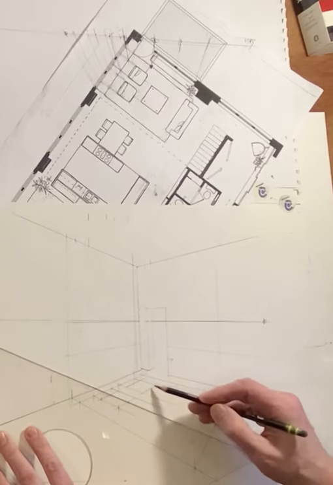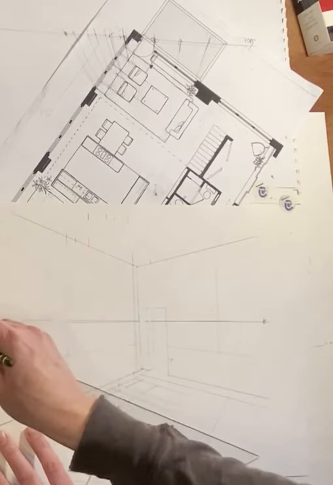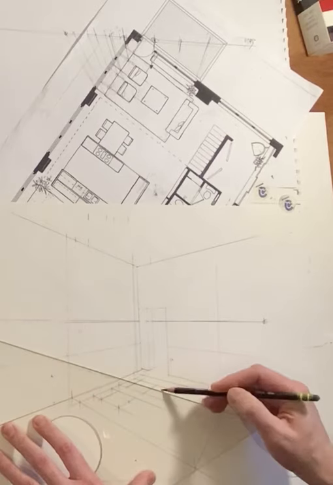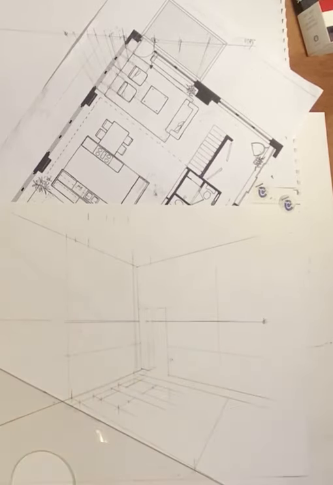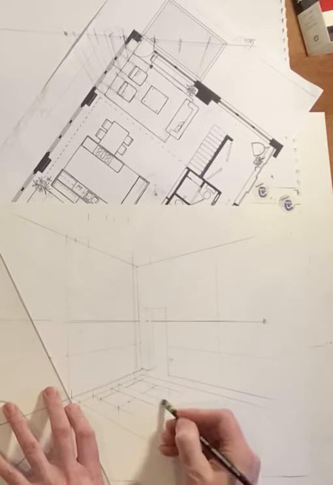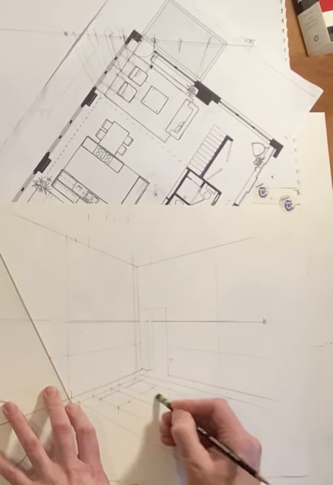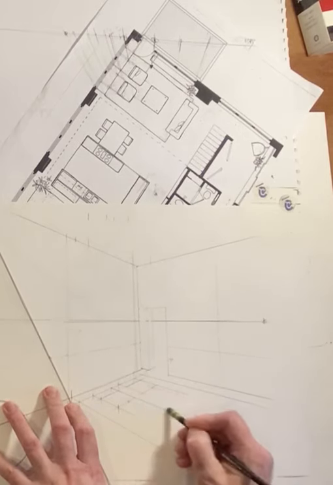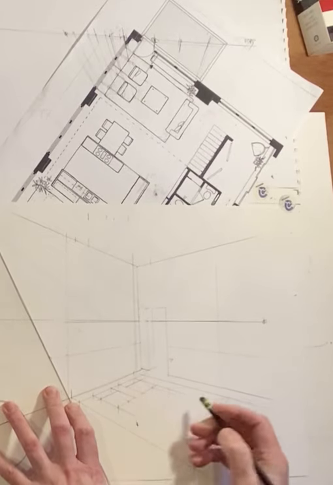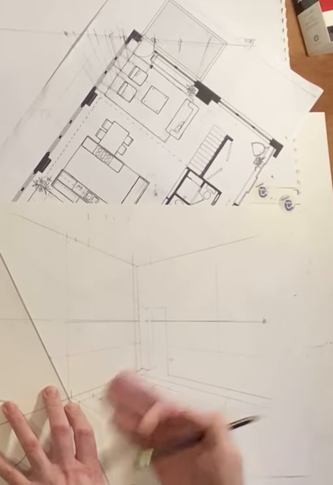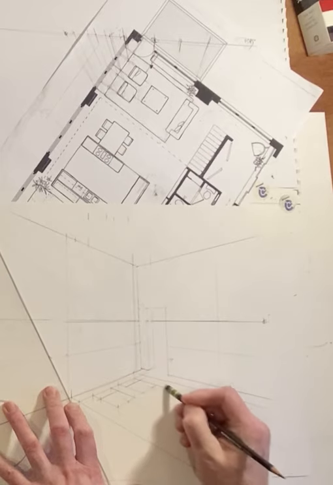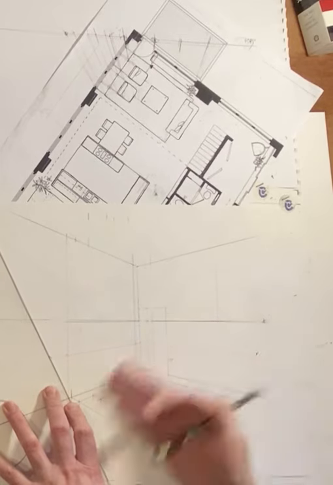And then it'll lighten these extended edges from the ends of the chairs. There we go.